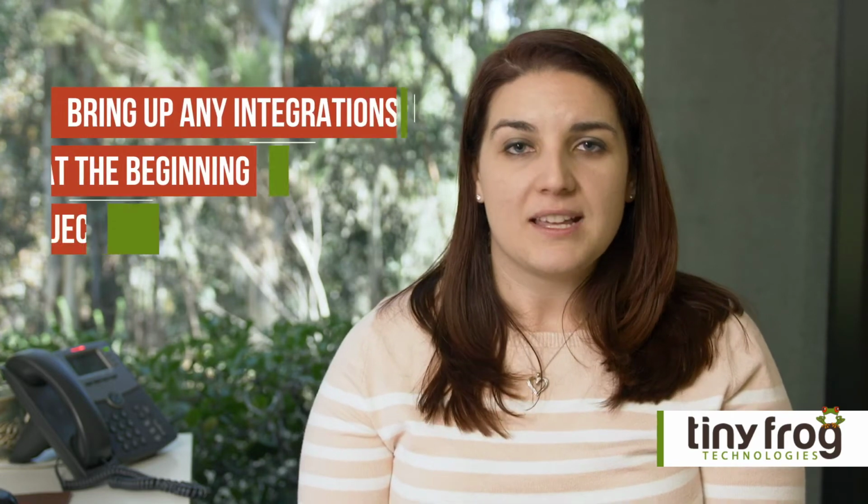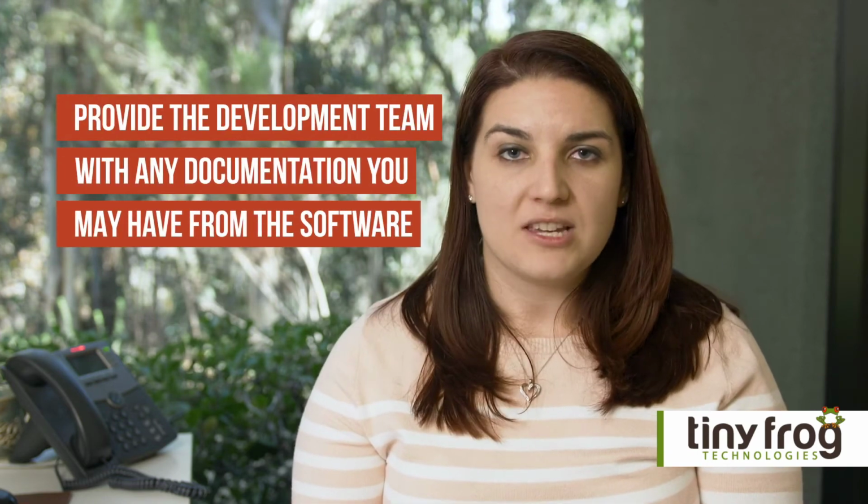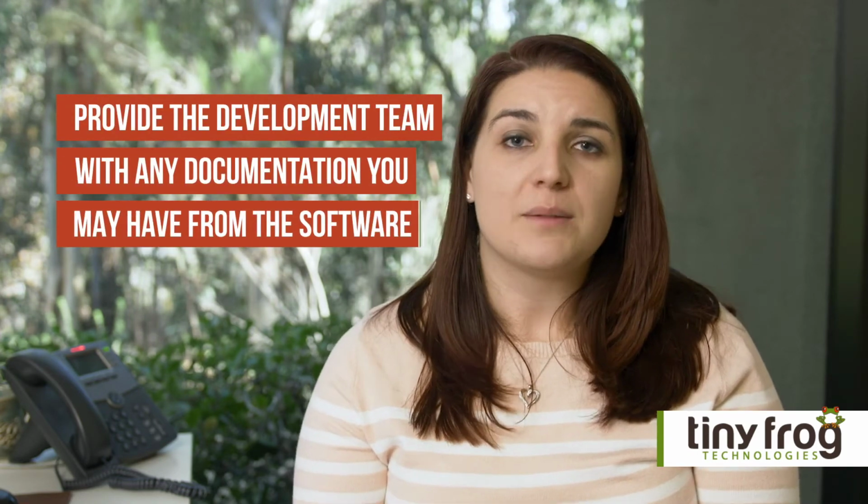So the first thing to make sure is bring up any integrations at the very beginning of a website project. You want to start planning for them as soon as possible. And then provide the development team with any documentation you may have from the software. There's two options usually. The software may have a WordPress plugin that we could use, or sometimes there's an API integration that can be set up.